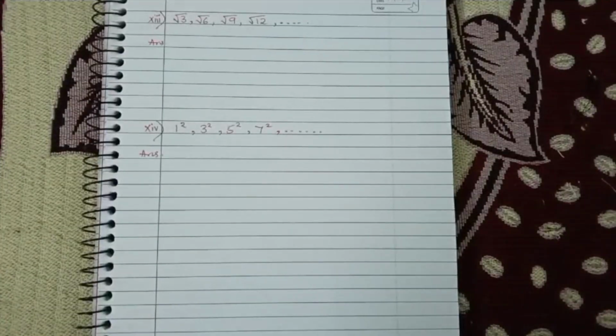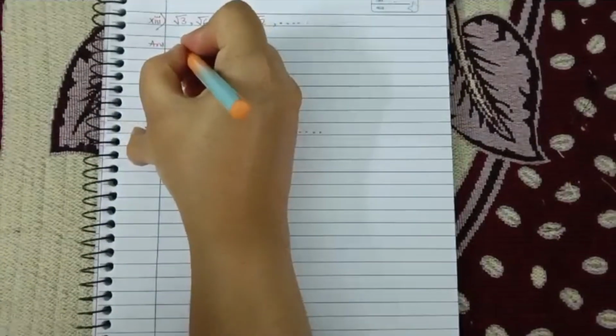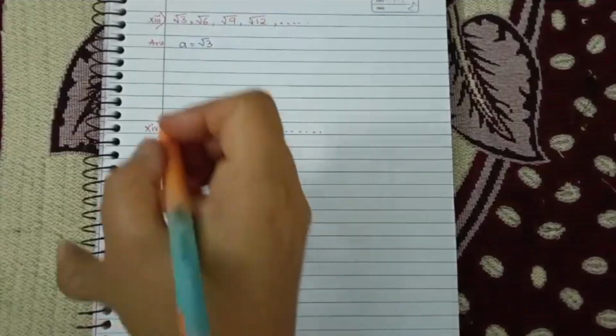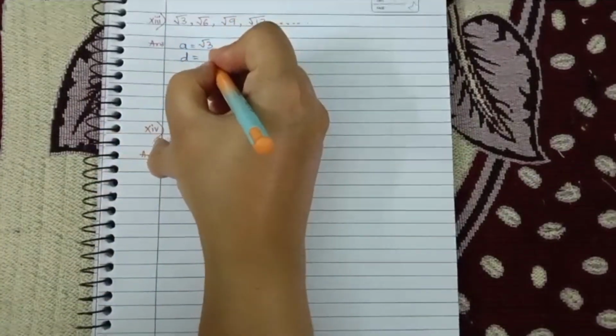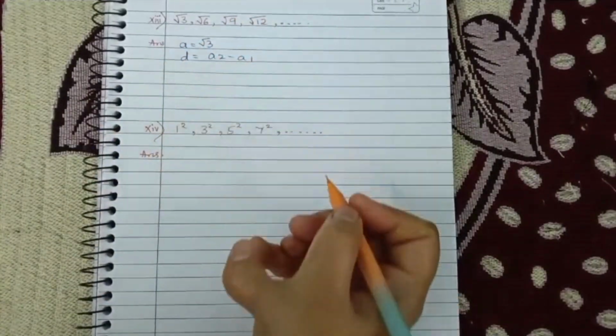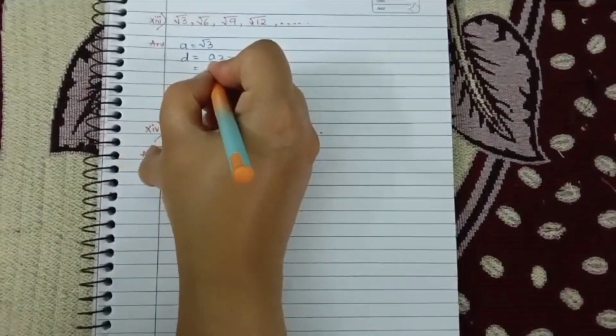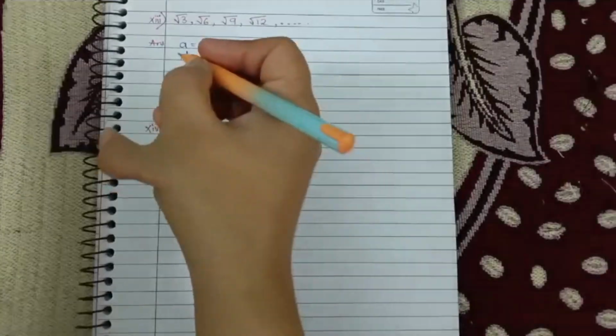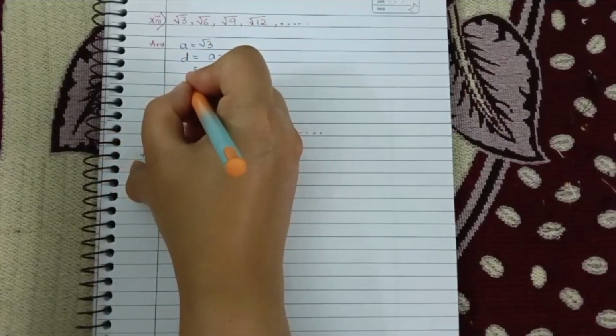The next sum is root 3, root 6, root 9 and root 12. Here a value is root 3 and d value is a2 minus a1, that is root 6 minus root 3, and this is the answer for that.